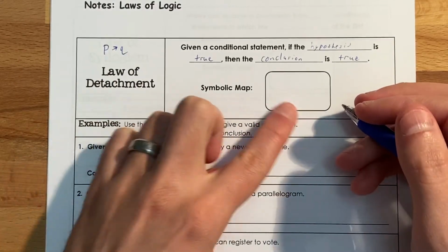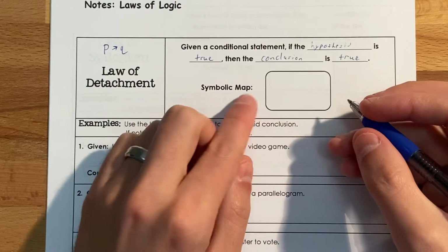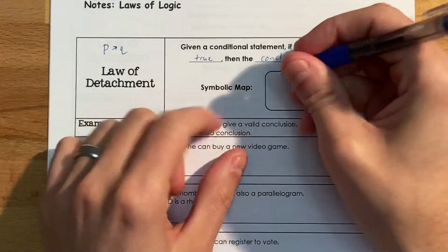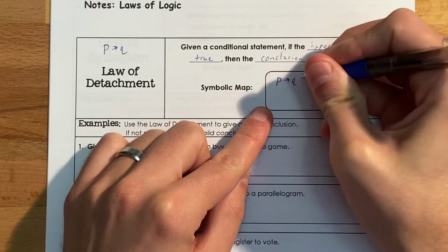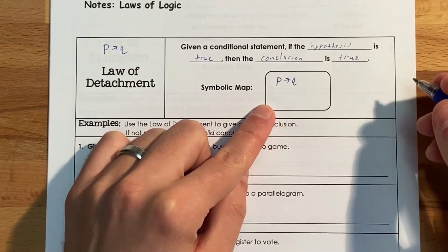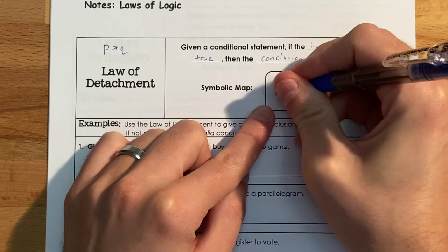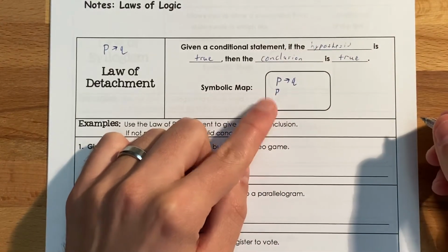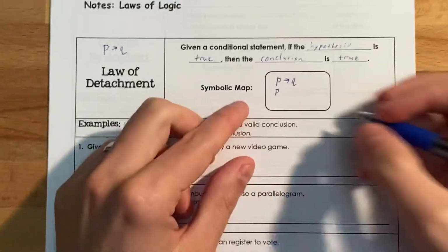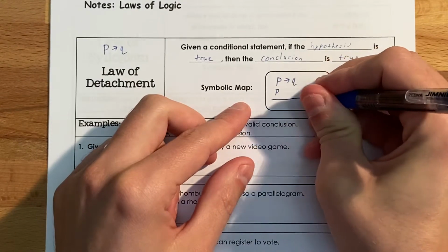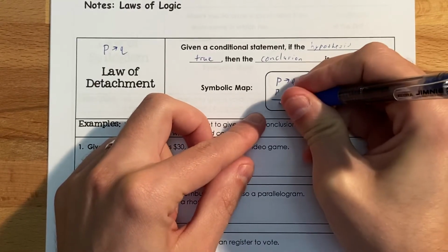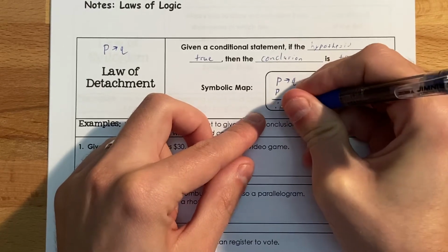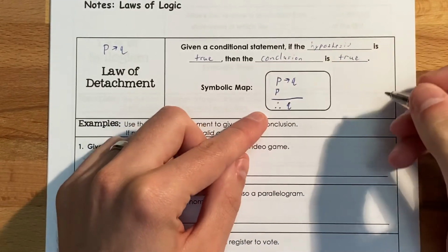Symbolic map just means write it all in symbols. I already did part of it up here. You start with a regular conditional statement, if P then Q. Then in a different sentence, it says, hey, guess what? P was true. Since P was true, that means Q has to be true. So you would write a line, and you would write Q, and you put three little dots in the form of a triangle in front.